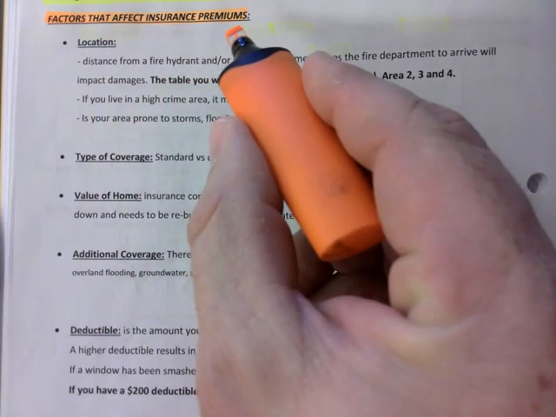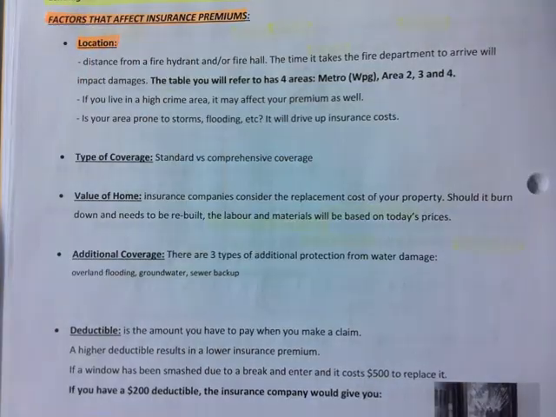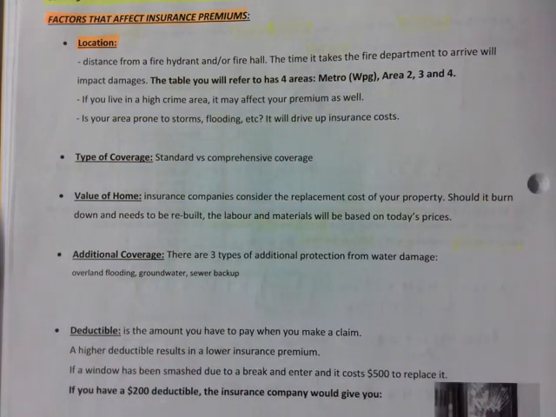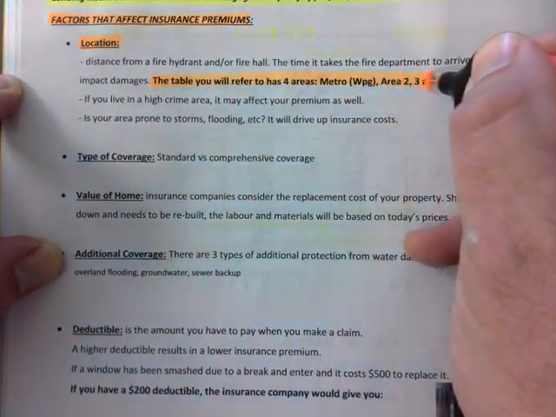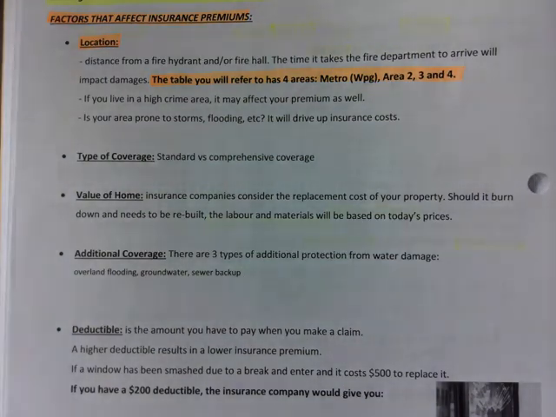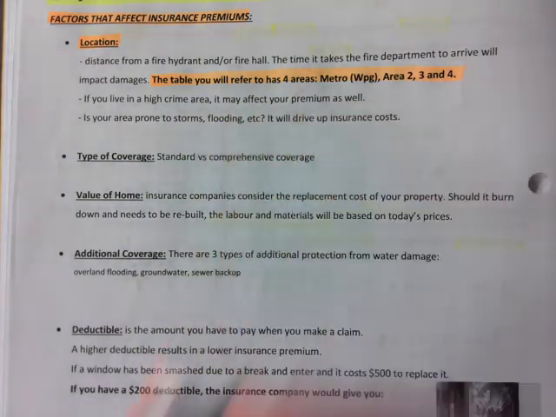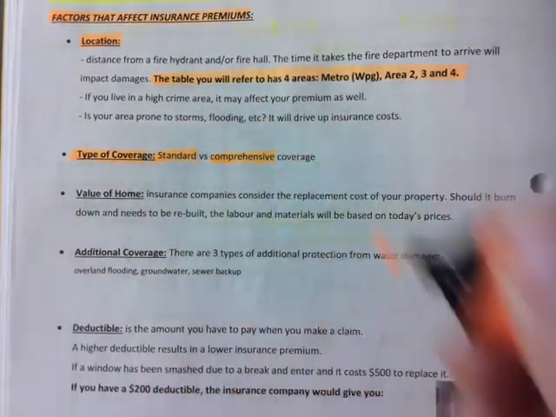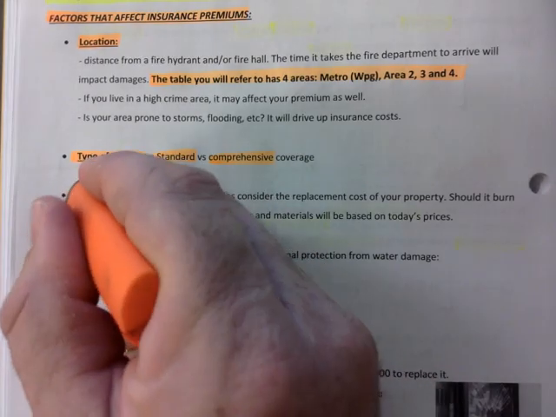So what affects your insurance is the location you live, right? Where are you located? That's why there are 4 areas on your chart. The table has 4 areas. Do you live in a high crime area, right? Is your area prone to flooding? If you live close to the river, every spring there are some flood warnings. And if you live close to that, obviously your insurance is going to go higher. Type of coverage, right? You want standard versus comprehensive. That one you know. The actual value of the home.